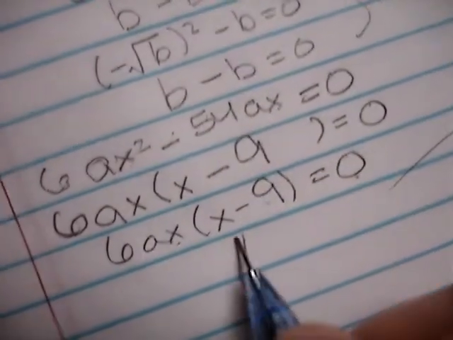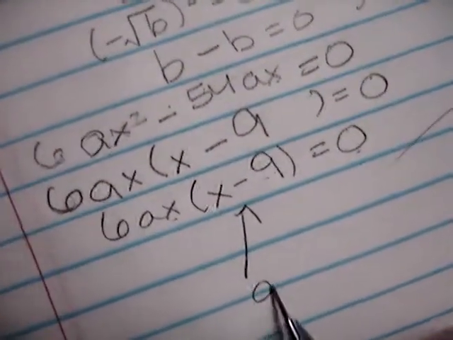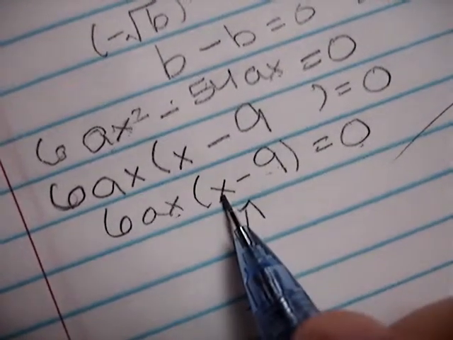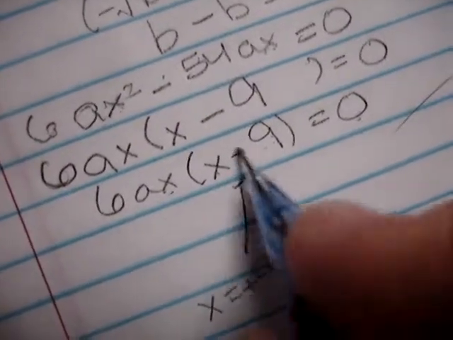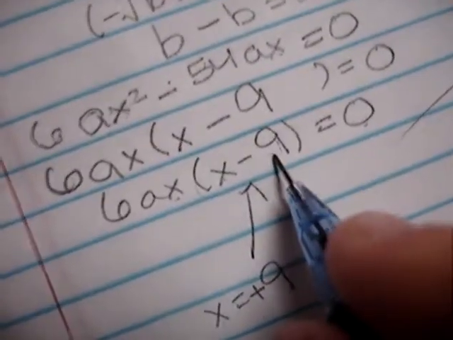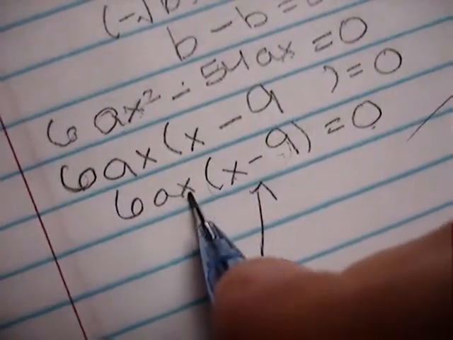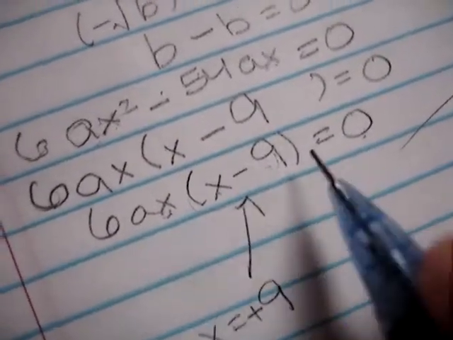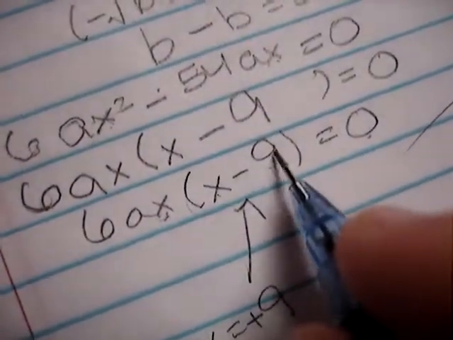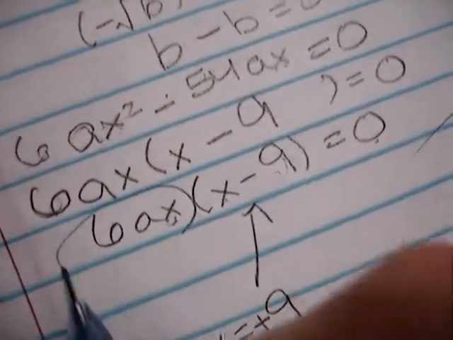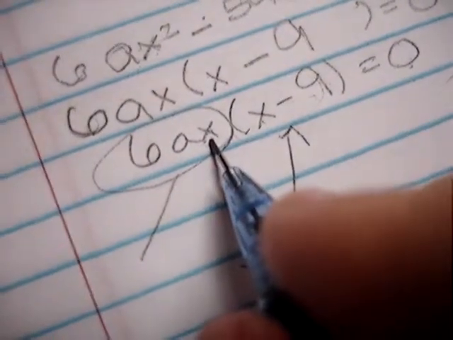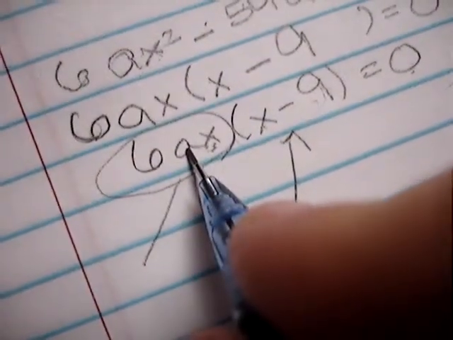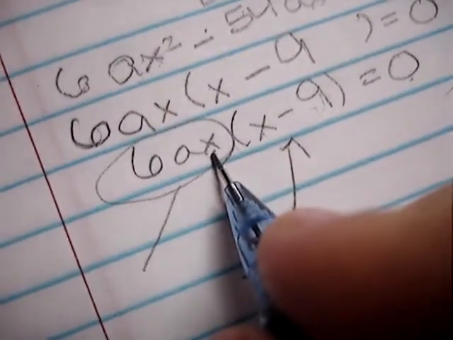I know for this term, if x is a positive 9, positive 9 minus 9 would be 0. So if x is a positive 9, that would work to zero out this one. But what about this one? If x was a positive 9 here, it will still work if you plug it in, but I'm saying it doesn't have to be a positive 9 to make this one 0. To make this one 0, x really just needs to be 0, because 6 times a times anything else times 0 is just going to be 0.